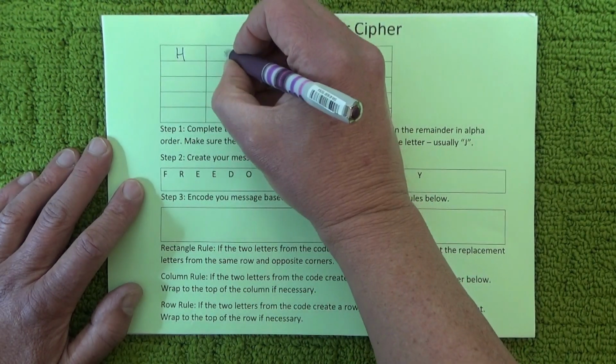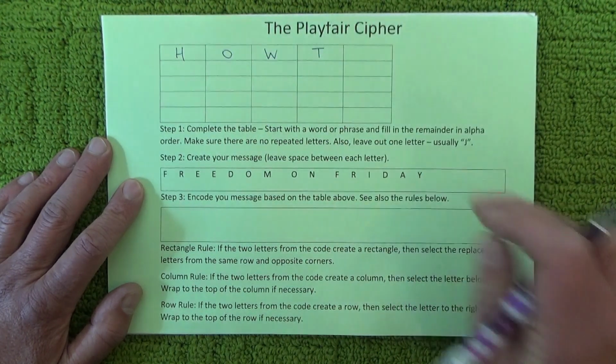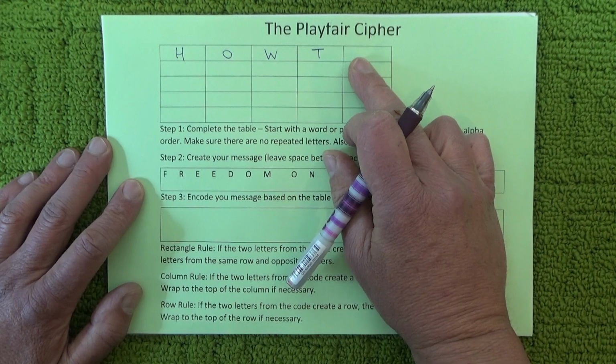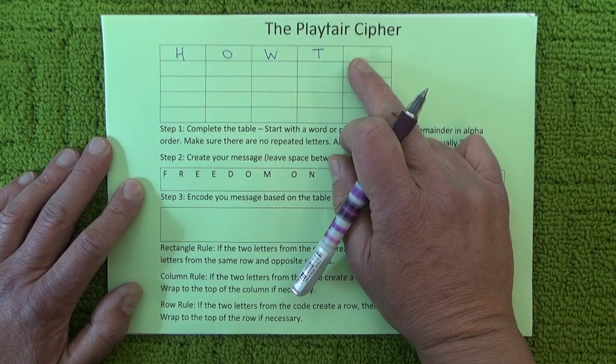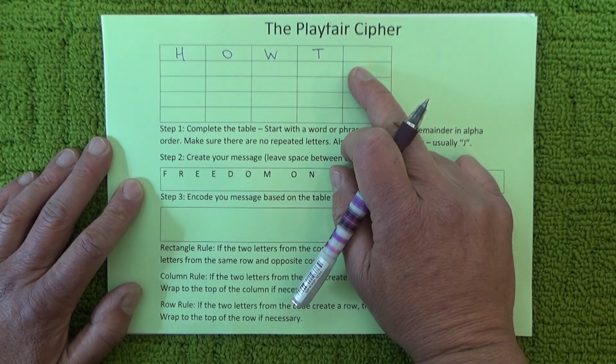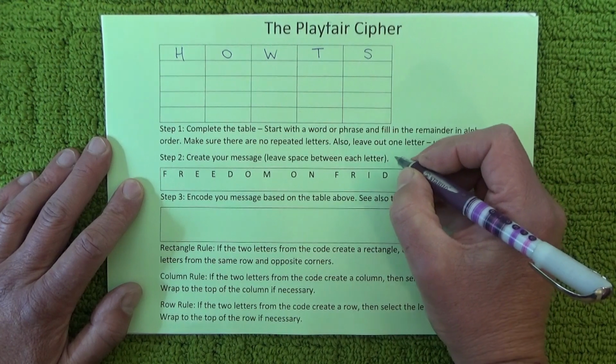So I'd list H-O-W-T. Now the next letter is O, but I've already used O, so I can't use the same letter twice. So I'll move on to the next letter, which is how to solve puzzles.